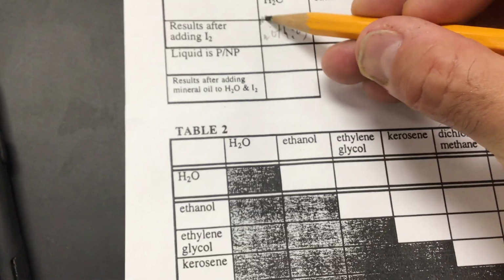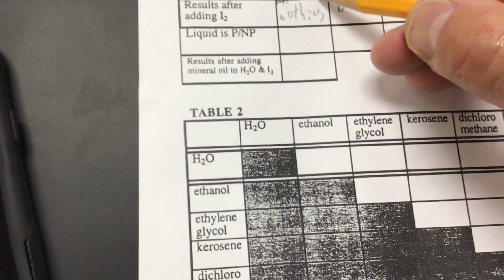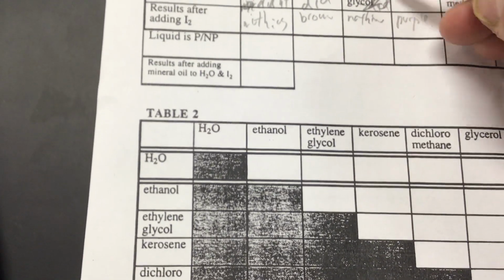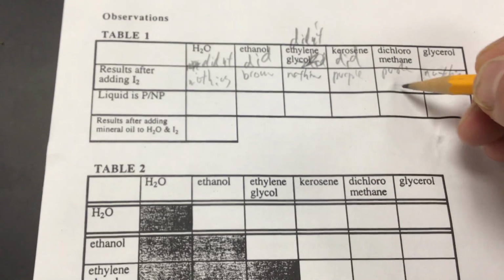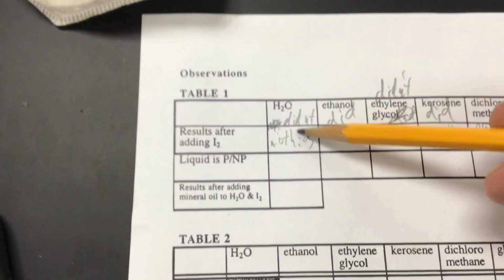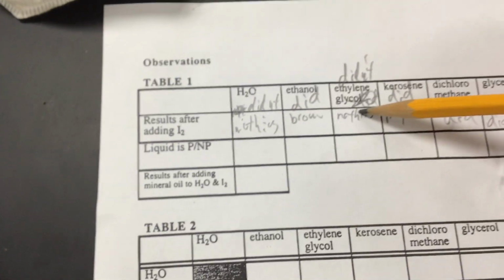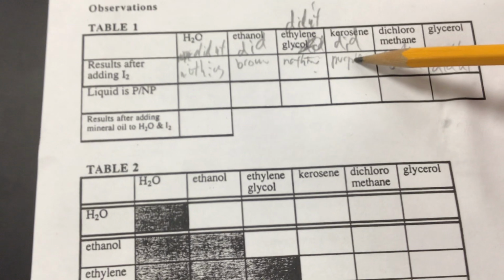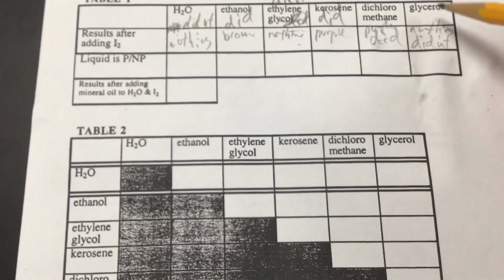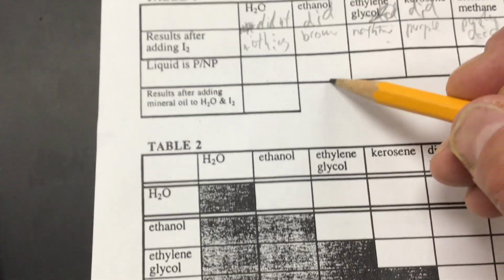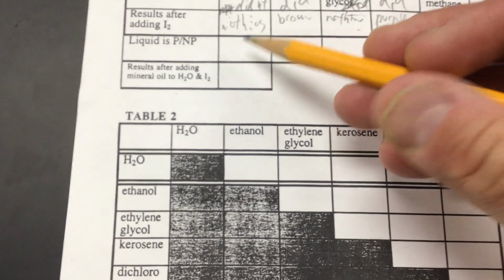So the first one didn't mix, the second one did. The glycol did nothing. The kerosene did mix. The dichloromethane did mix, and the glycerol did not. So based on your understanding of iodine, you should then be able to identify those as polar or nonpolar, okay?